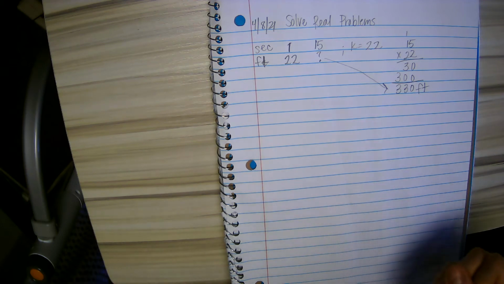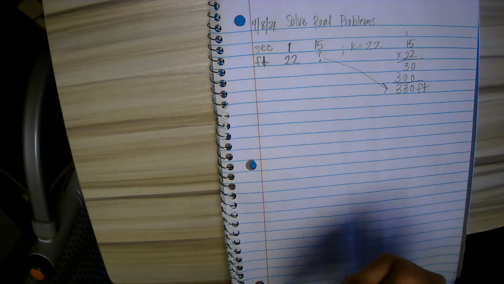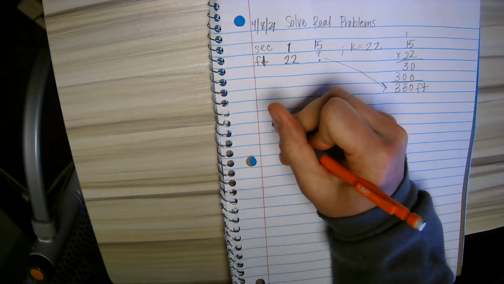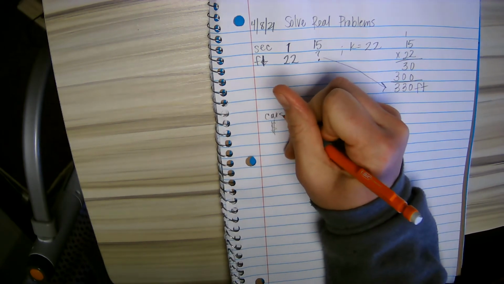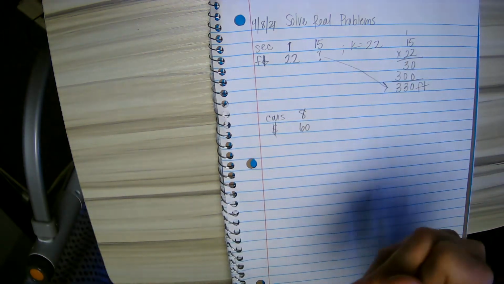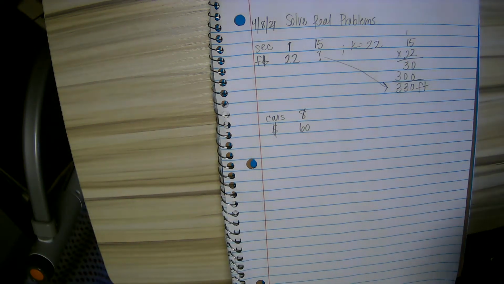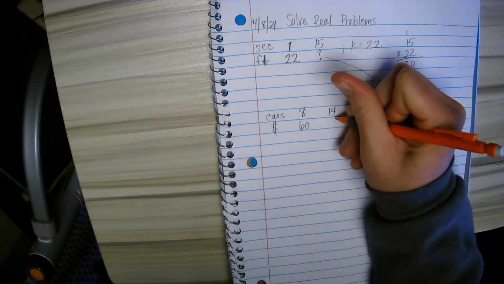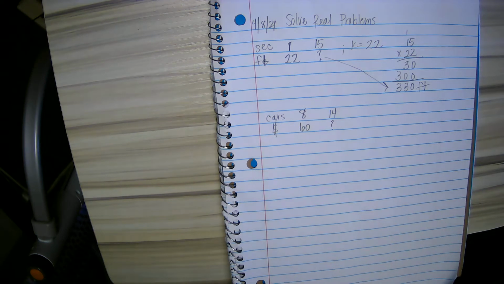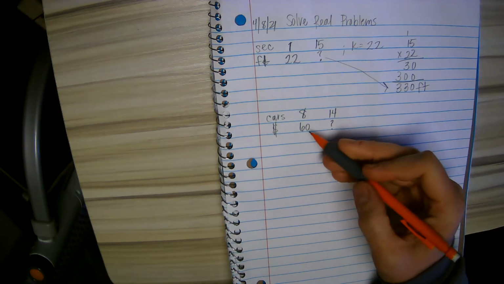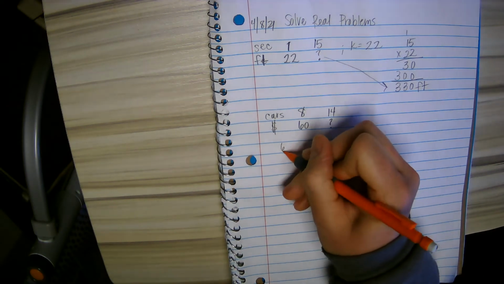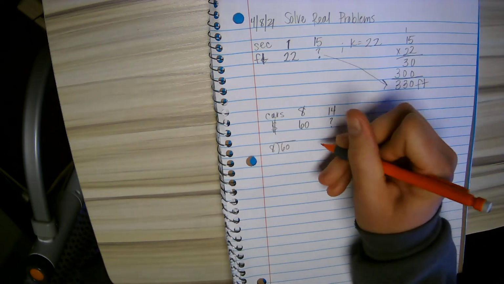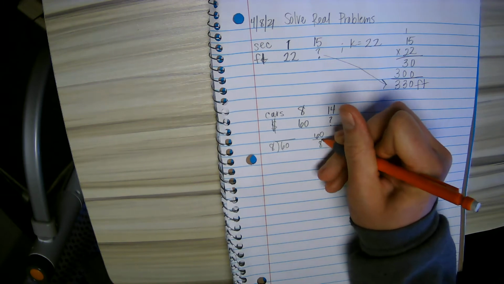Alright. If Dale earned $60 for washing 8 cars, at that rate, how much will he earn for washing 14 cars? So again, to find K, we take the second, so 60 divided by 8. I like to write it as a fraction because I can simplify.